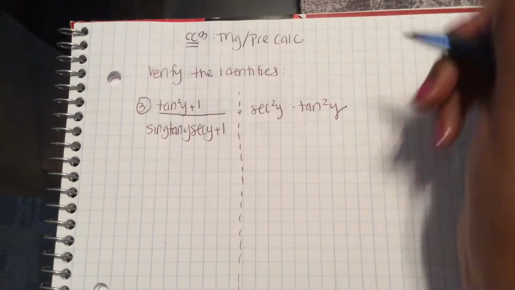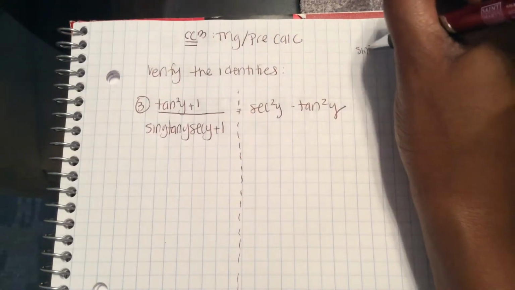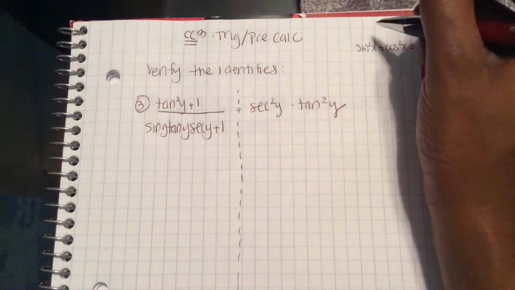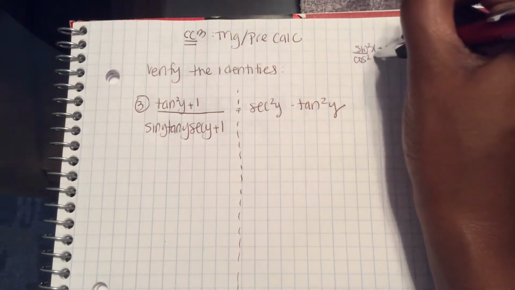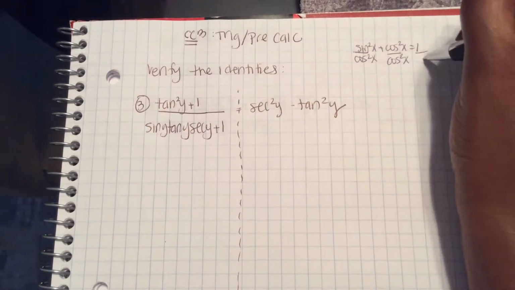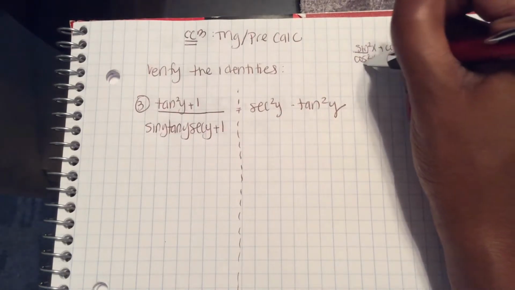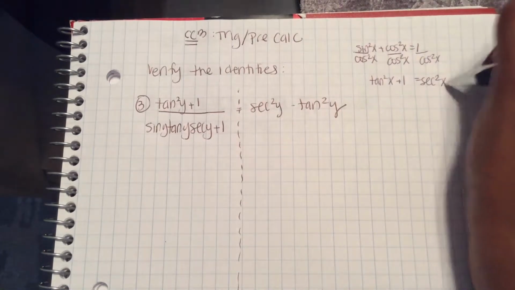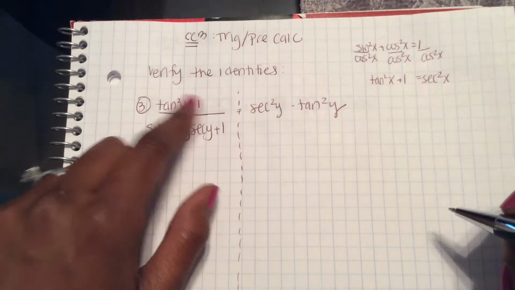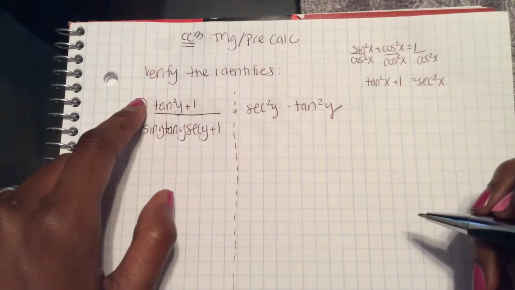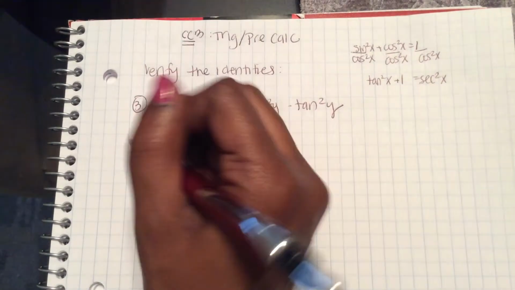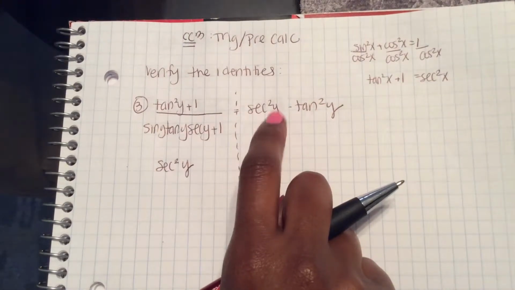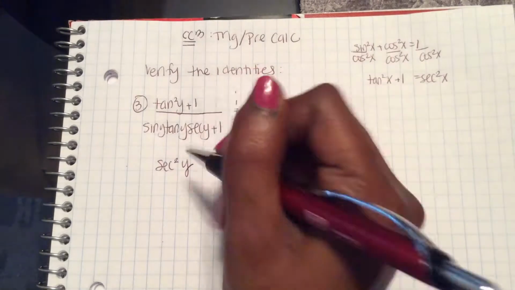I see a tangent squared plus 1. Remember that sine squared x plus cosine squared x equals 1. So tangent squared I can create by dividing everything by cosine squared x. So that sine squared over cosine squared is tangent squared x plus 1 equals secant squared x. So I know that this numerator is secant squared y. So I'll have secant squared y, which is a good start because that's part of the answer here, over.